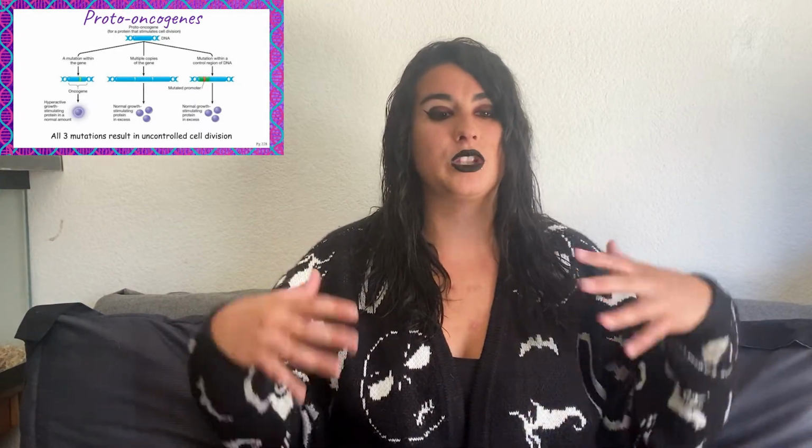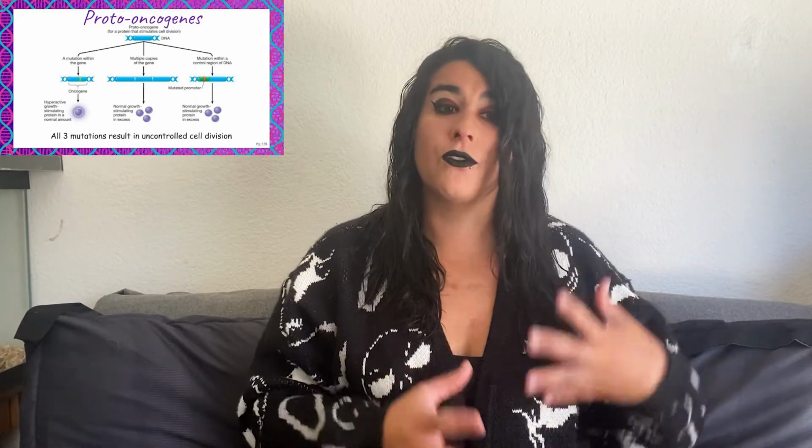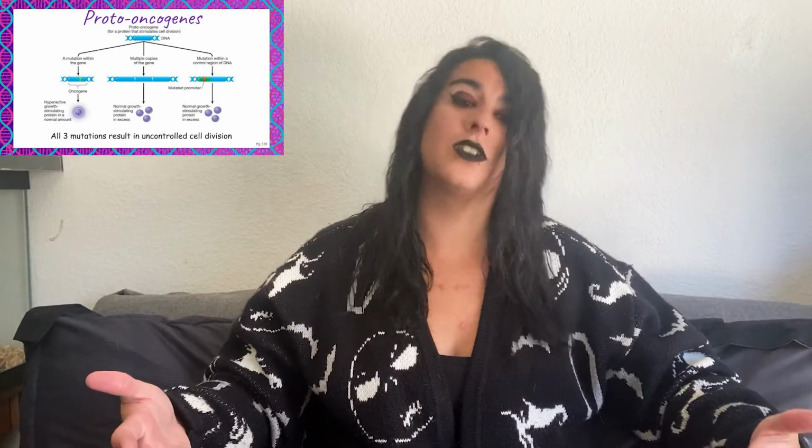So in the diagram here, we see the first pathway that this proto-oncogene can take. And this particular one is just some protein that stimulates cell division. So in these three pathways, the first one on the left is that there's some mutation within the gene itself. So that whole thing becomes the oncogene then. And what you get here is this hyperactive growth stimulating protein. So you get a normal amount of protein, but its activity is very accelerated. So instead of getting the normal amount of cell division, you'll get much, much more, even though the actual amount of protein produced is exactly the same.